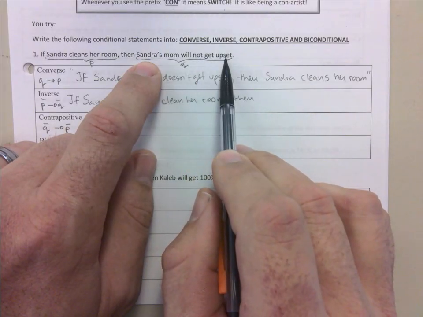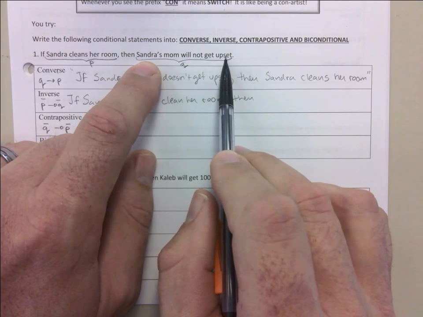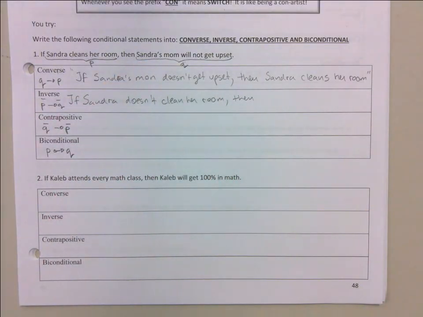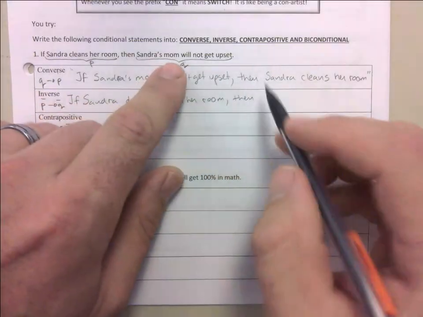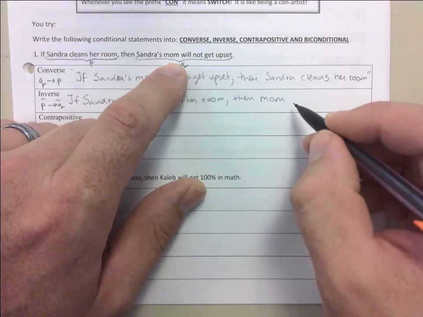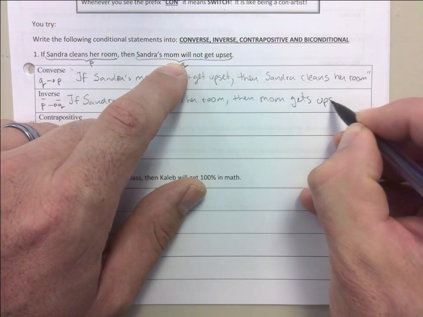Isn't that weird? Technically, you'd be okay to do that. But if you say not, then you're actually saying that you will clean your room. Like if you say, I will not do this, then you're actually saying that you are going to do it. It's almost like a double negative. What happens when you have a negative times a negative in math? Positive, same thing. Don't be too alarmed with this. I just thought I would throw it in the mix if it ever happens. So then the mom gets upset. Then mom gets upset. We'll just say it that way.